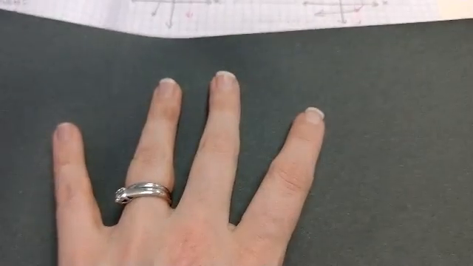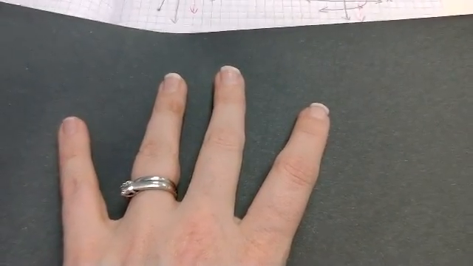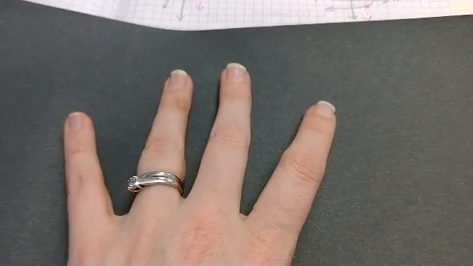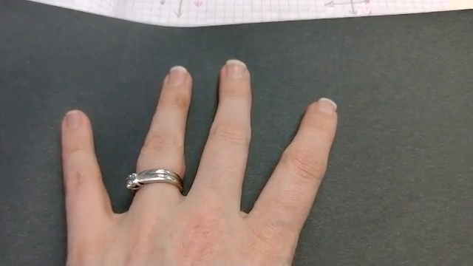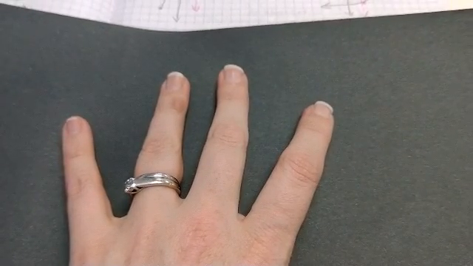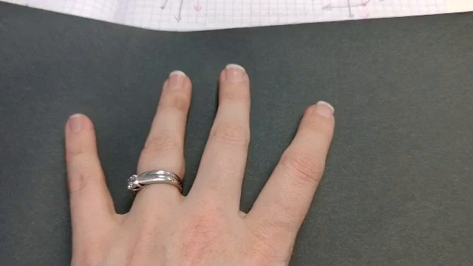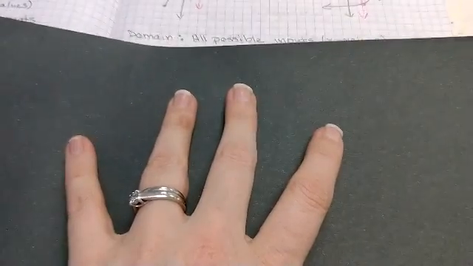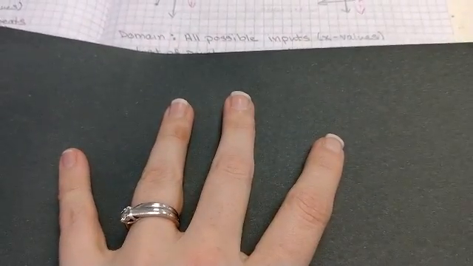Tuesday, we started section 1 out of chapter 3, and we talked about how to determine if something was a function. So now today we're going to be finishing up section 1 and starting section 2. So we're going to finish section 1.